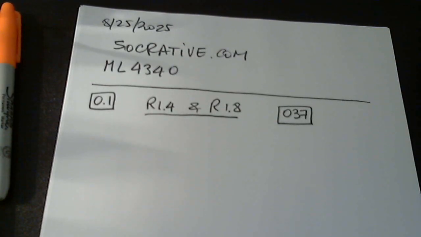Let me show you where the two courses are. One of them is called College Algebra, of course, and the other one is called Corequisite Support. So the e-text contents, this is all College Algebra.